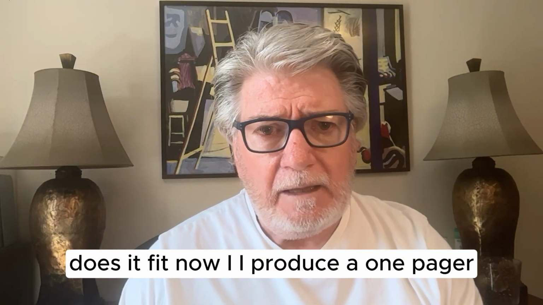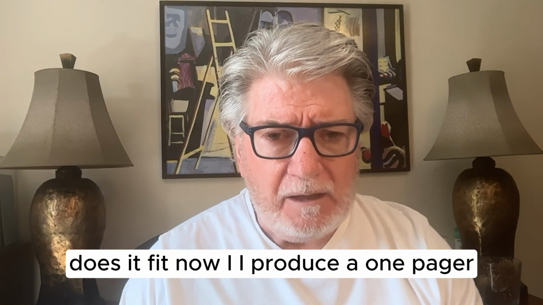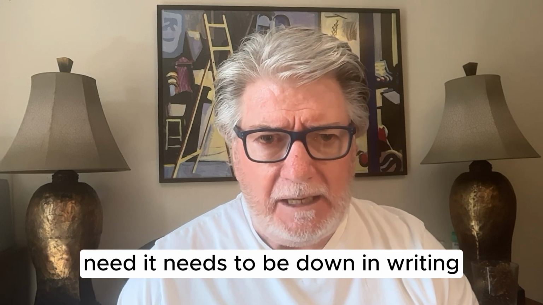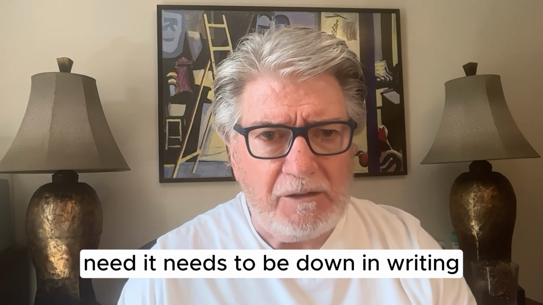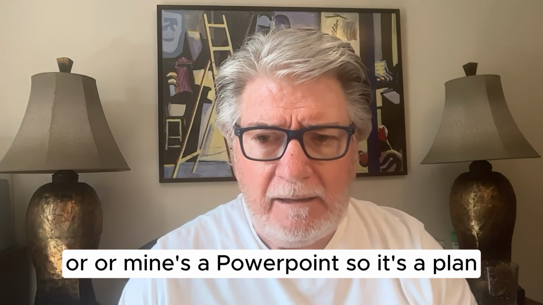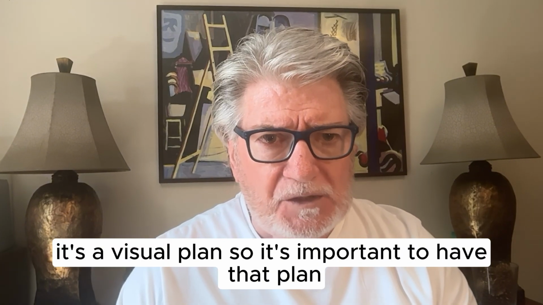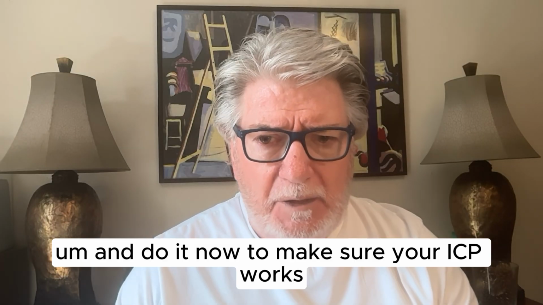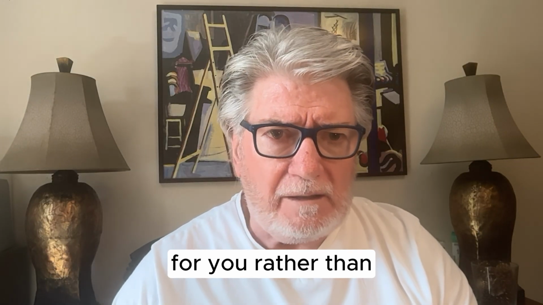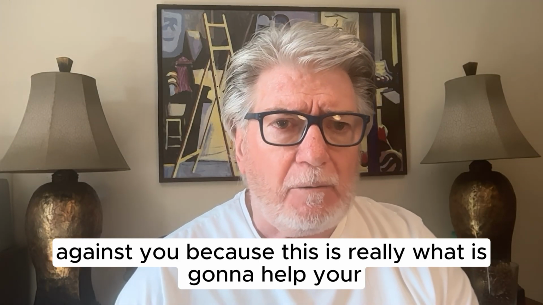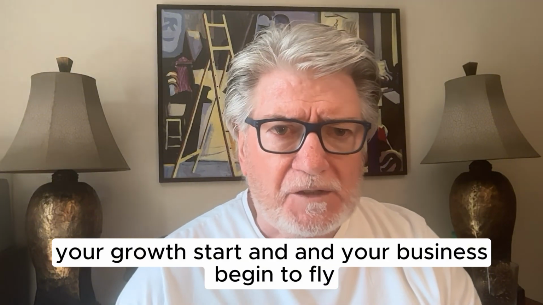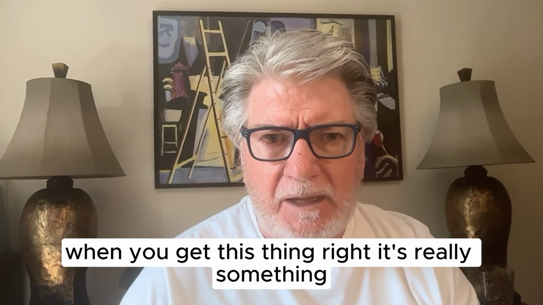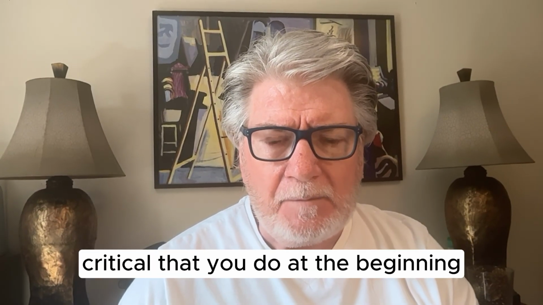Does it fit? Now, I produce a one-pager for my ICP. So, it doesn't have to be complicated, but it needs to be down in writing, or mine's a PowerPoint. So it's a plan, it's a visual plan. So it's important to have that plan. And do it now to make sure your ICP works for you rather than against you, because this is really what is going to help your growth start and your business begin to fly when you get this thing right. It's really something critical that you do at the beginning.